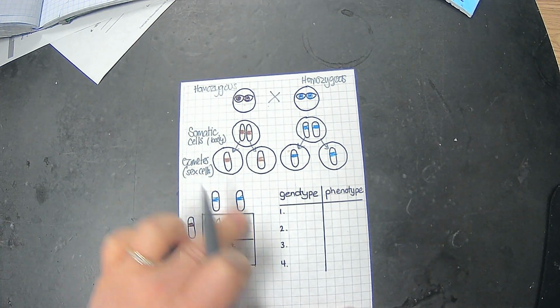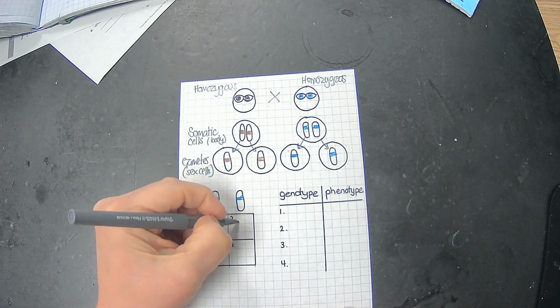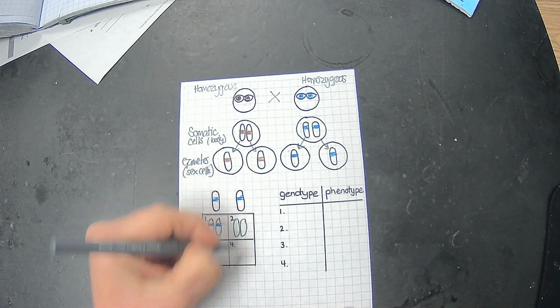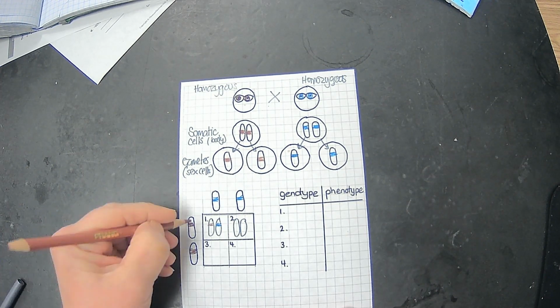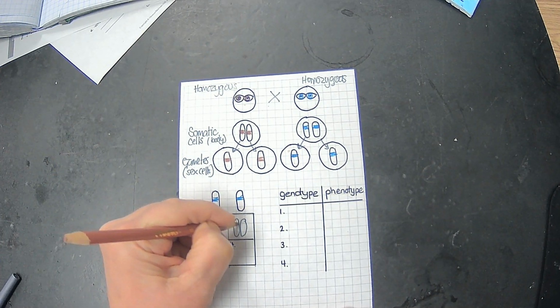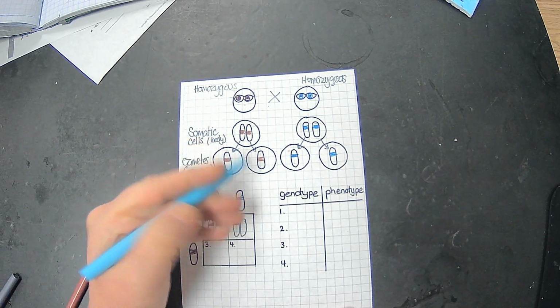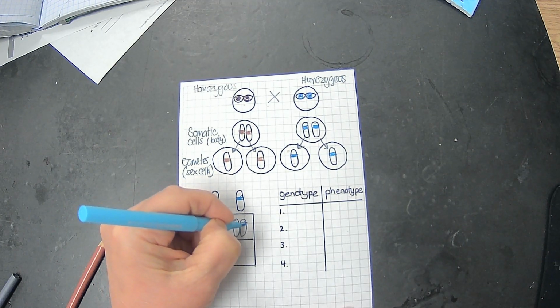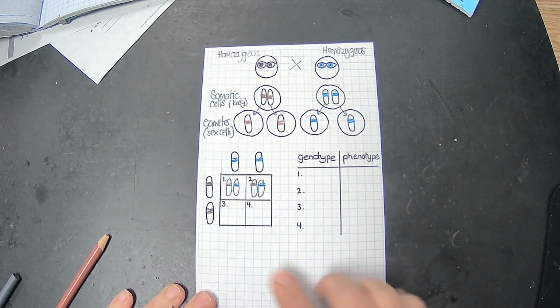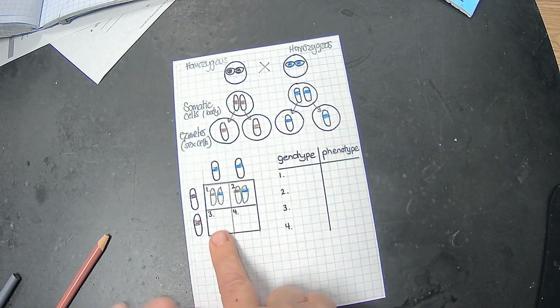But what if this sperm cell met this egg cell? Well, what we would get is a brown gamete and a blue gamete. Okay? What if this sperm cell and this egg cell met?